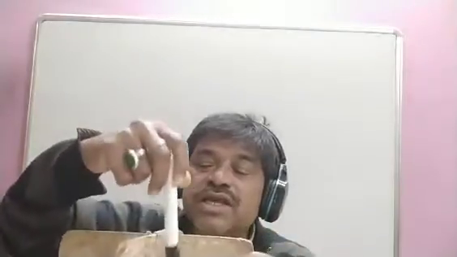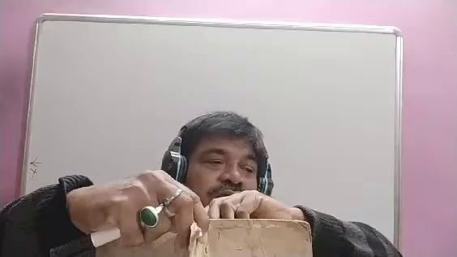Similarly, the plane containing y-axis and z-axis. This is your y-axis and this is your z-axis. So this plane, which I am holding, is yz plane. This vertical plane is yz plane. You see here there are 3 coordinate planes. This is one plane, xy plane. Now this is your xz plane and this is your yz plane.